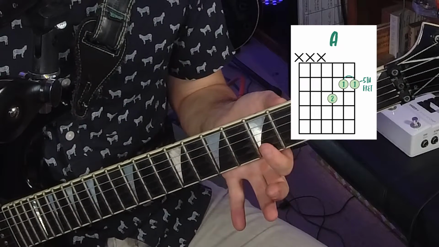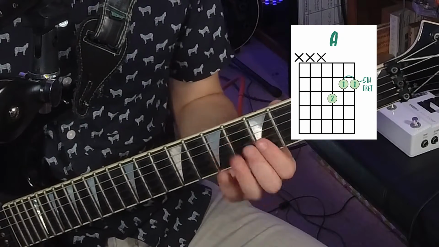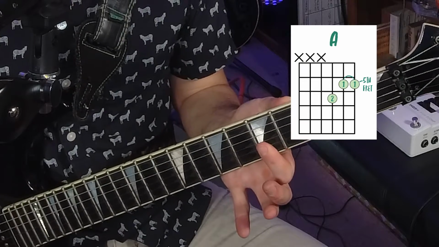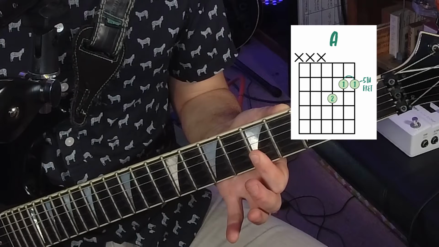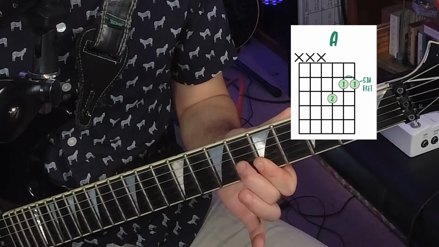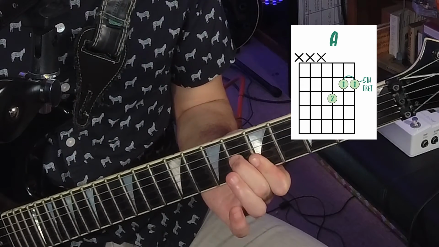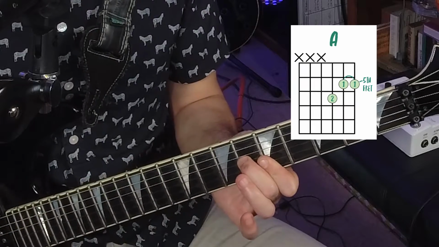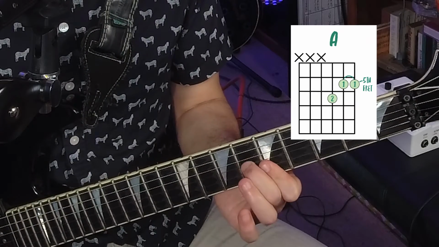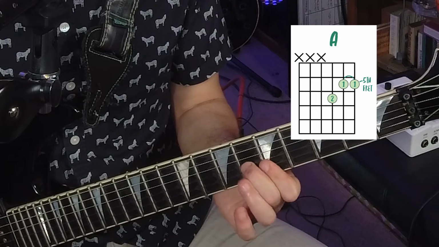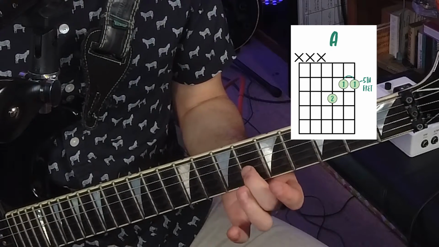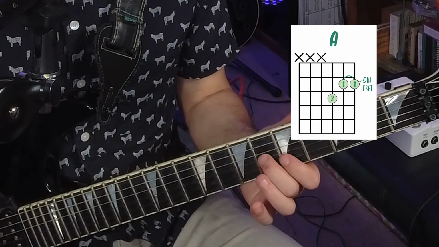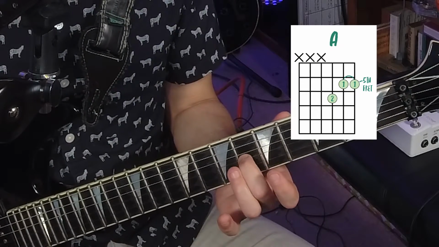So it's at the 5th fret. I'm at the 5th position, and my first finger is going to bar the bottom two strings at the 5th fret. Then I'm going to reach over with my second finger. I don't want to touch the second string, I want to be only on the 3rd string, so I'm going to put my second finger on the 6th fret of the 3rd string.